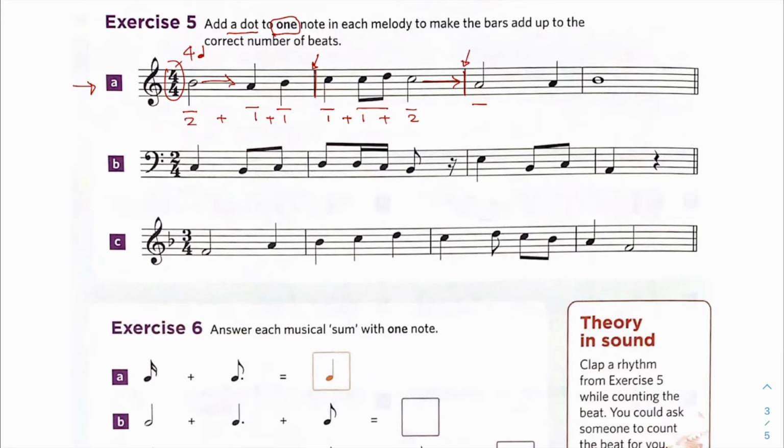Next, we have a minim, which is worth 2 beats, plus a crotchet, which is 1 beat, bar line. In this bar, we have 2 plus 1 equals 3. We need 4 beats in a bar. So what we can do is add a dot after the minim to make it into a 3, because 2 plus 1 equals 3. So we have 3 plus 1 beats, which is 4. In the last bar, we have a semibreve. The semibreve itself is worth 4 beats already.